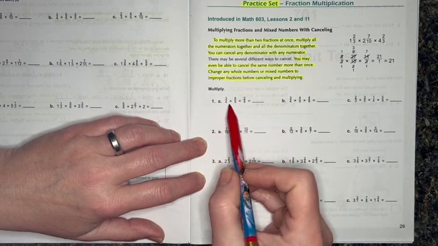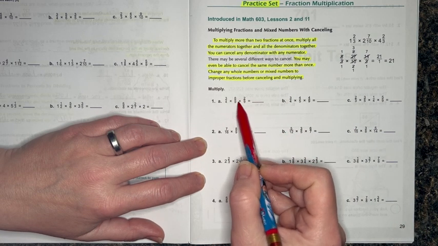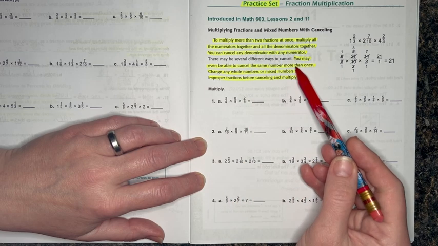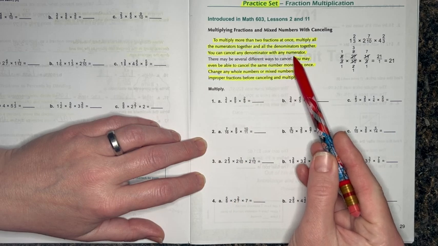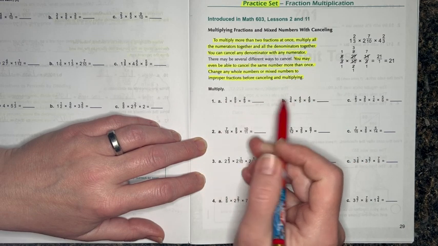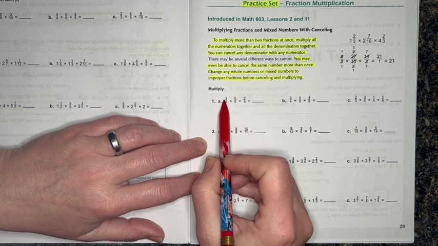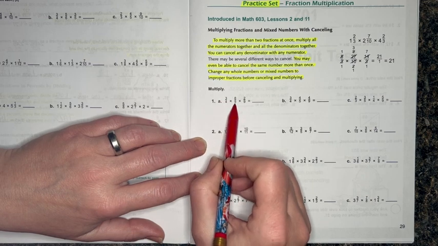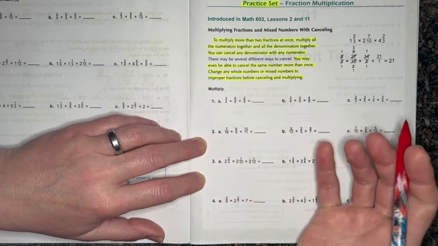So I'm looking here at 3/4 times 8/9 times 2/9. All right, now we can cancel any denominator with any numerator. I just like to start on the left and work my way to the right. Can I cancel this 3 with anything? Well, yes, 3 and 9 have the factor of 3 in common.